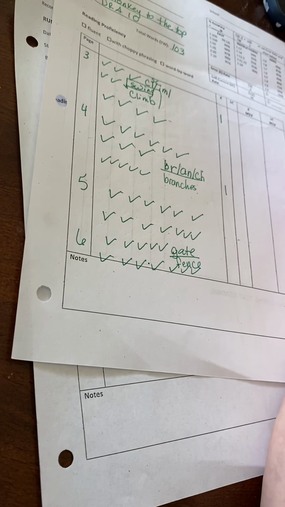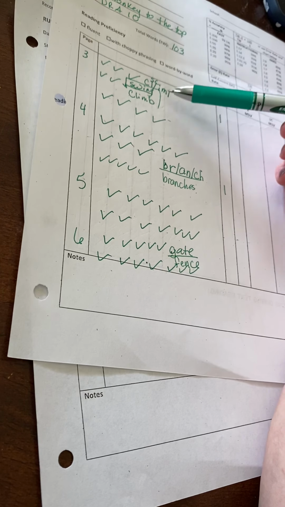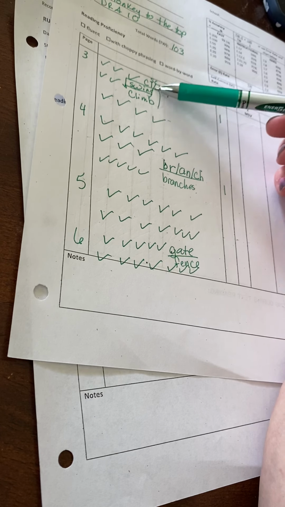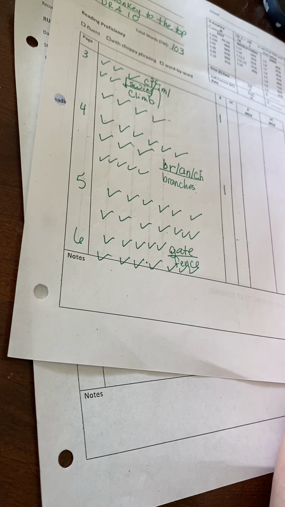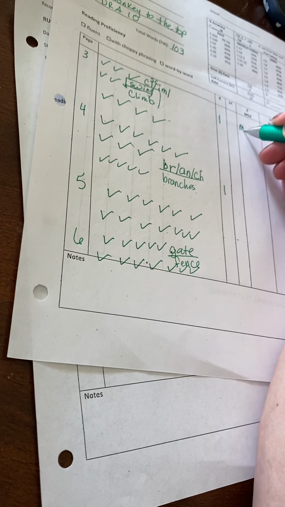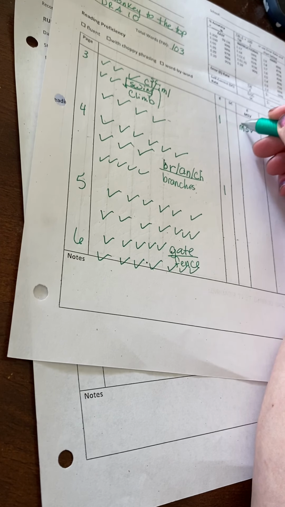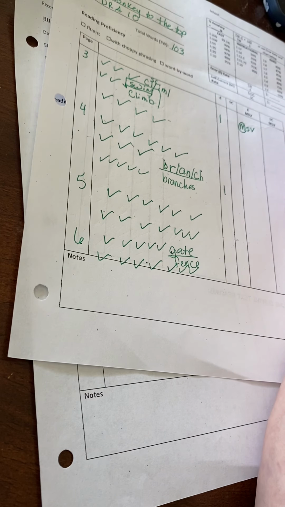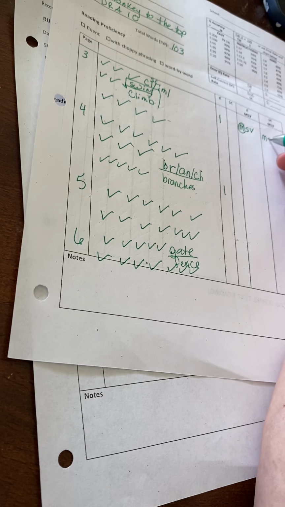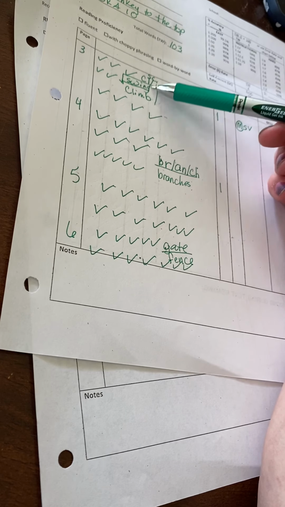This error right here is an error because, when I read it, it makes sense to that point, but it doesn't there. So when we look at MSV, I used meaning to identify the word, but it doesn't look right. When I self-corrected, I used visual because then I had to look at the word to go through.